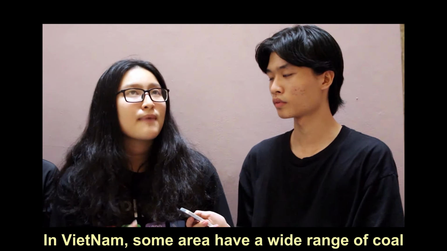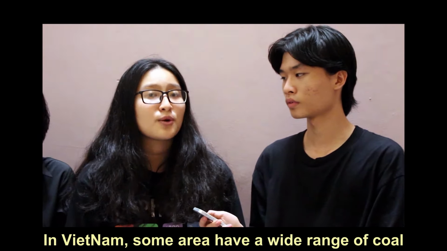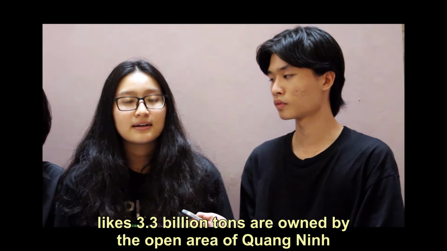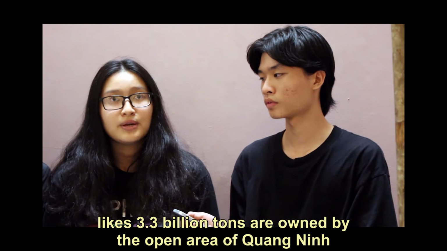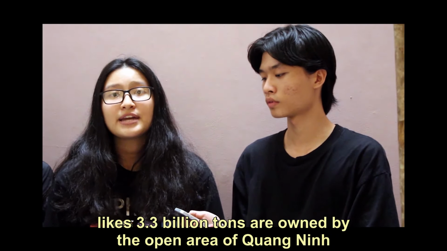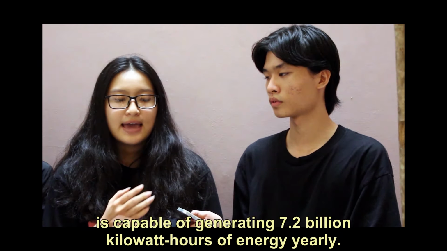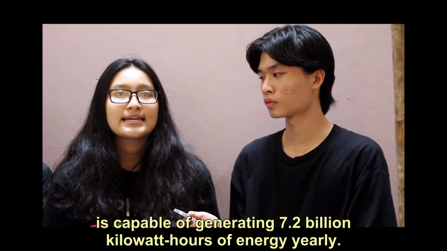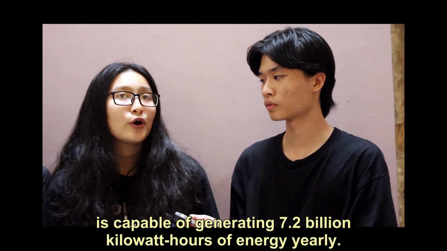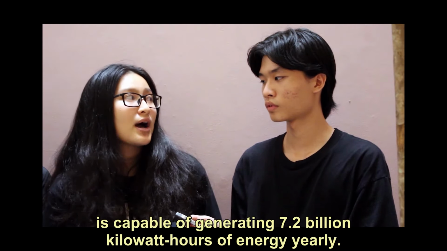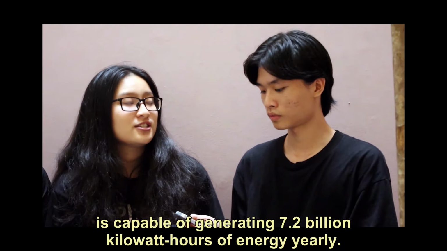And in Vietnam, some areas have a wide range of coal, like 3.3 billion tons owned by the area of Nguyen, which is capable of generating 7.2 billion kilowatt hours of energy yearly. So that's all.